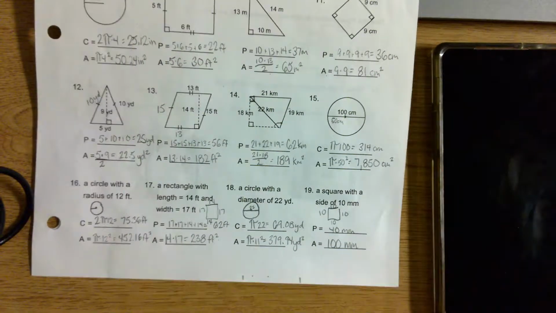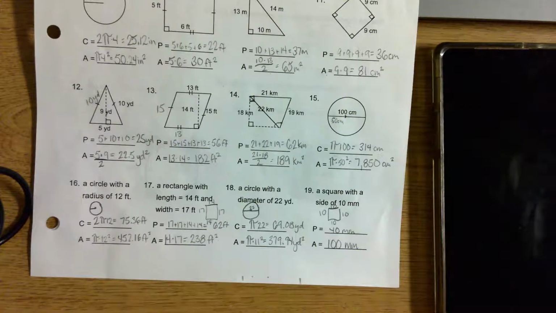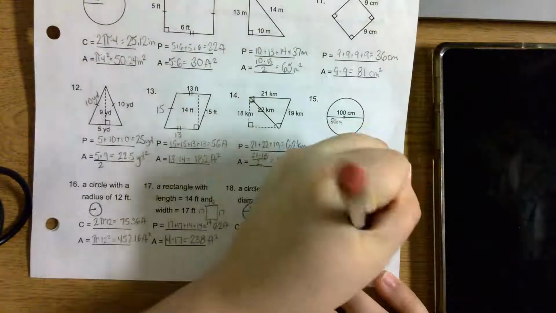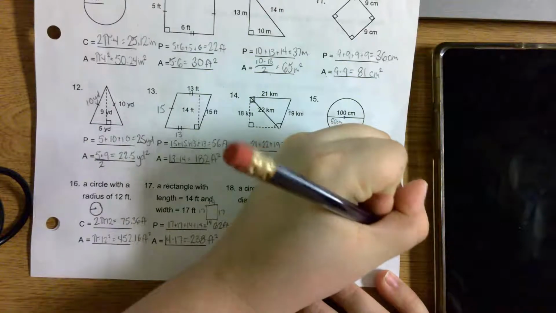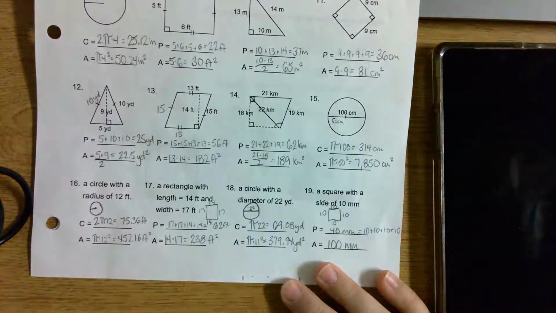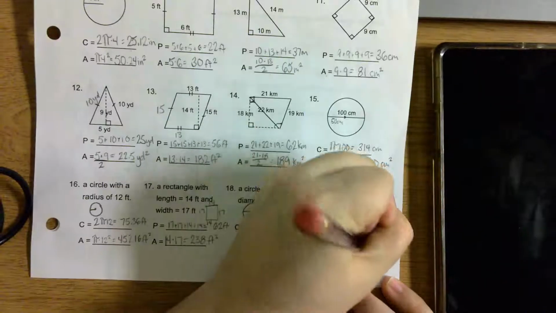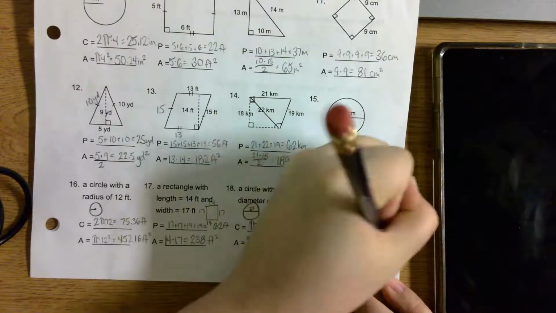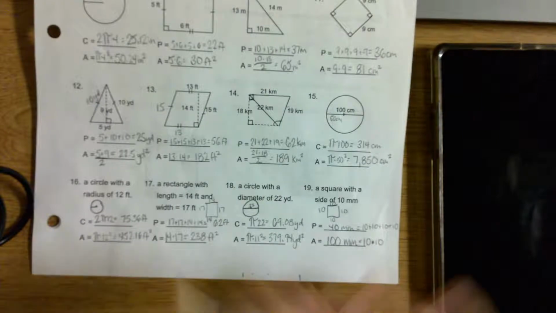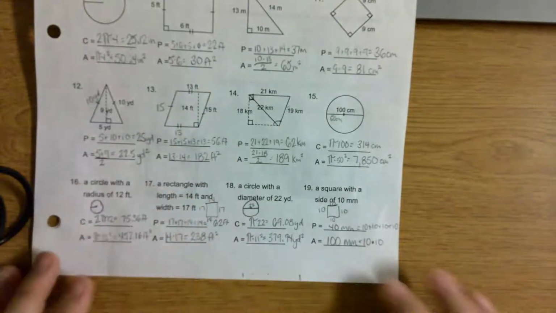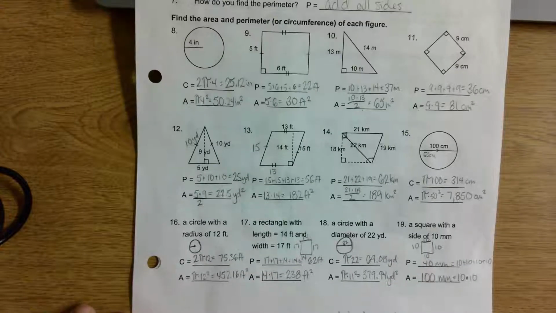Oops, Mrs. Quill forgot to write down her formulas. Okay, so we should have written 10 plus 10 plus 10 plus 10, or 4 times 10. I will take either. And then 10 times 10. All right, let's look at the other side. If you need to pause this just so you can check that you got it all, go for it.